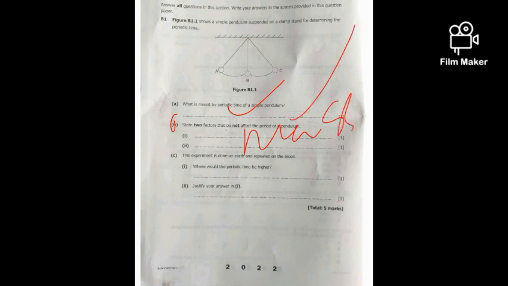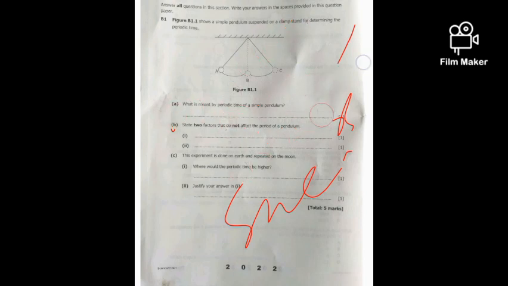Number two, the size of the bob is also not going to affect the periodic time. The factors that do affect it are the length of the string and gravity. So our answer in this case is the mass of the bob and the size of the bob.